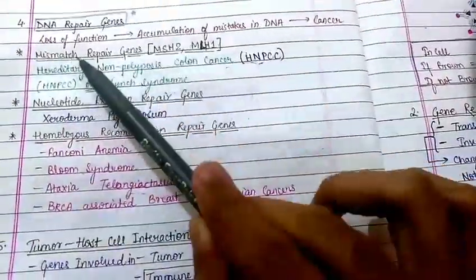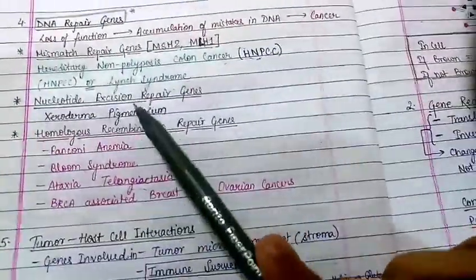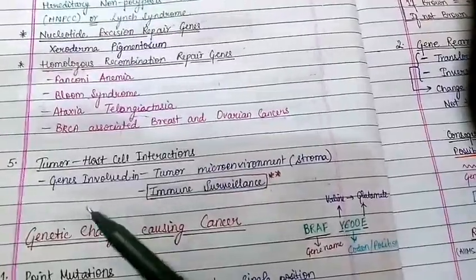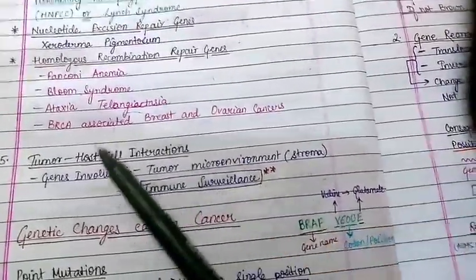So this is the fourth, DNA repair genes, which include mismatch repair genes, nucleotide excision repair genes, and homologous recombination repair genes. The fifth one is tumor host cell interactions, certain genes which are also involved in the tumor microenvironment. We will discuss each of them in a different video in detail.